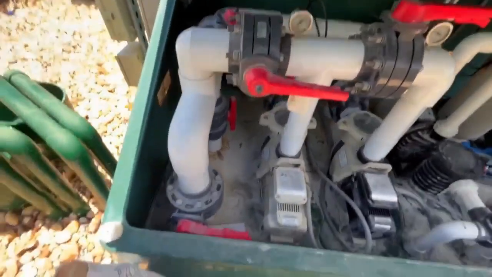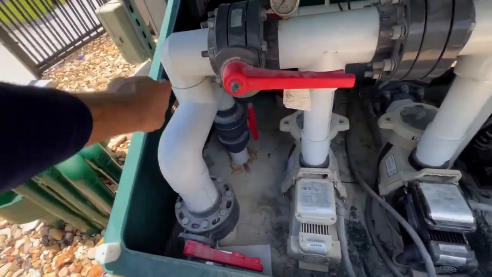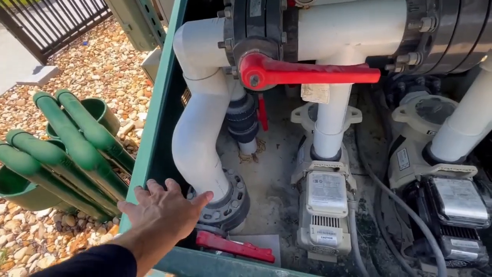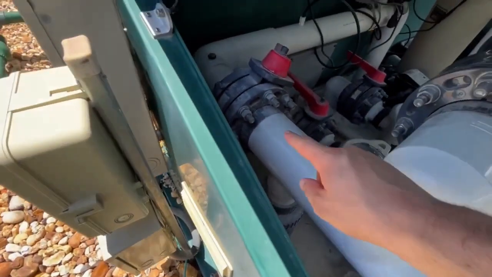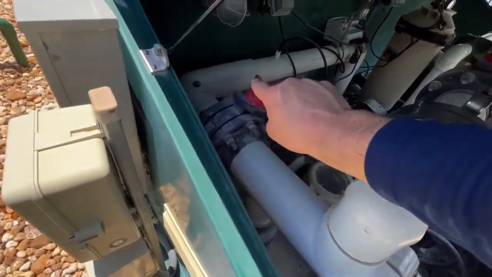And then where does it go? We follow the line. This is a precoat line. We'll go over that. That's for the DE filters. We'll go over that in a bit. But essentially, follow the flow of water. We're following the flow of water. If it turns this way, another check valve to control the flow of water. We go around the corner.